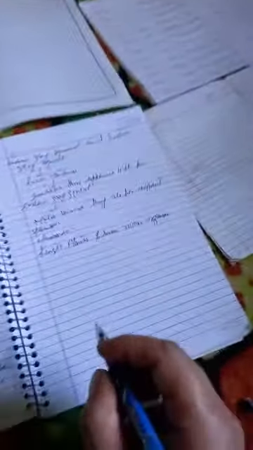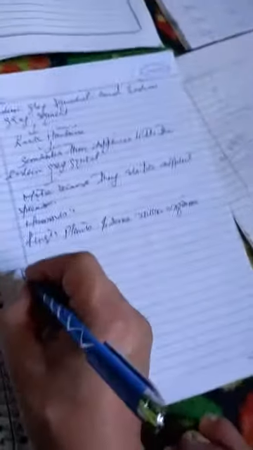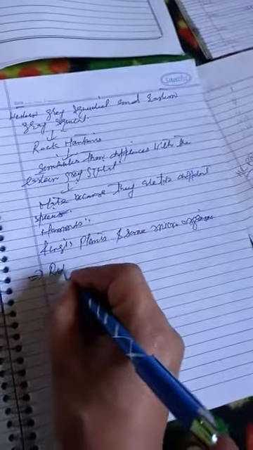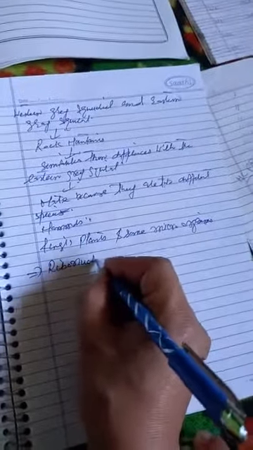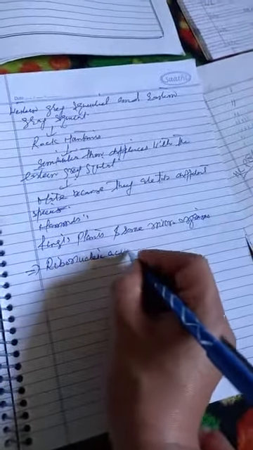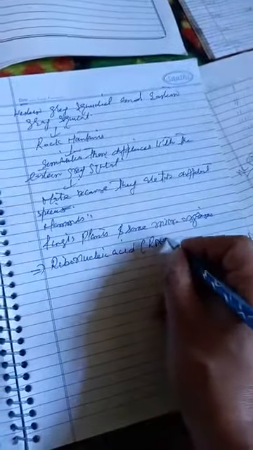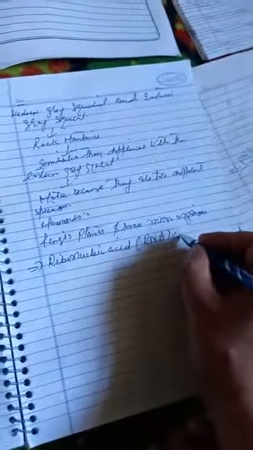Lastly, all organisms have ribonucleic acid, RNA molecules.